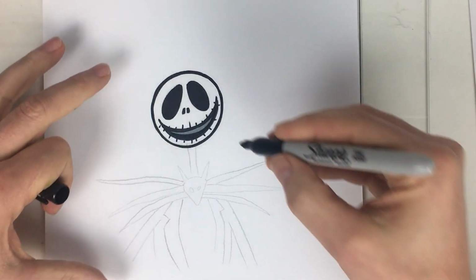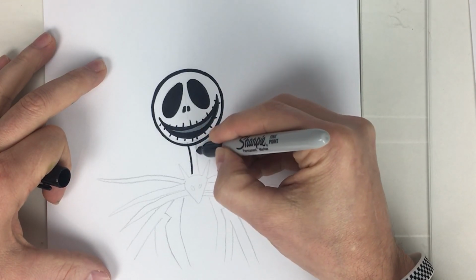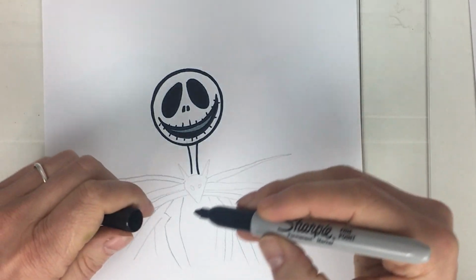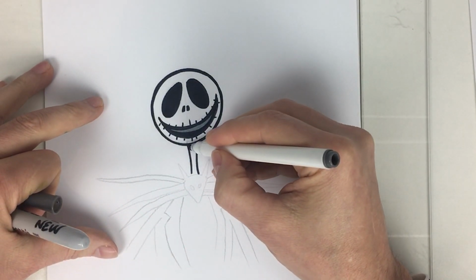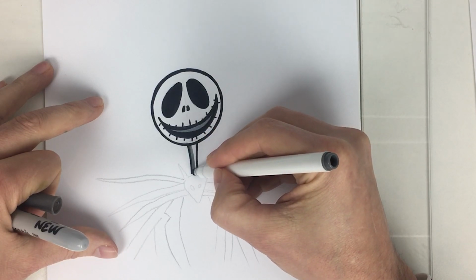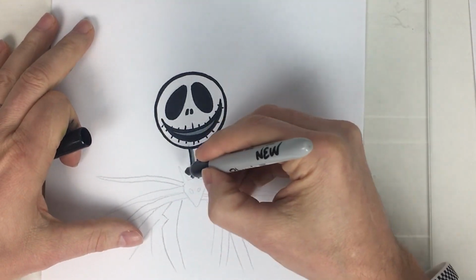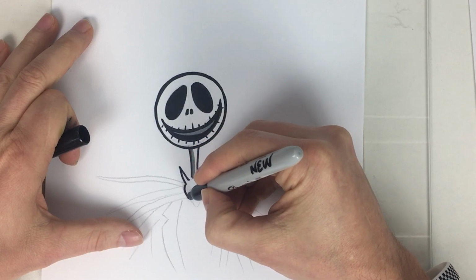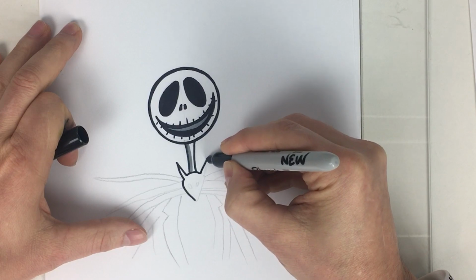Now we can come in here. We can do his neck. Just like that. Now what I also like to do is, let's put a little shadow here. Like that. Make it look a little more animated. Now let's draw this. You can outline it. You see that?